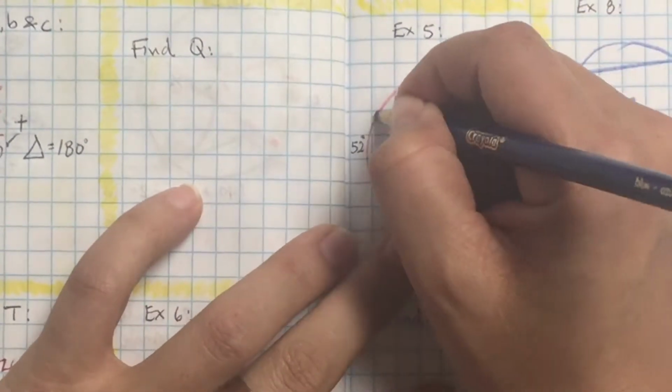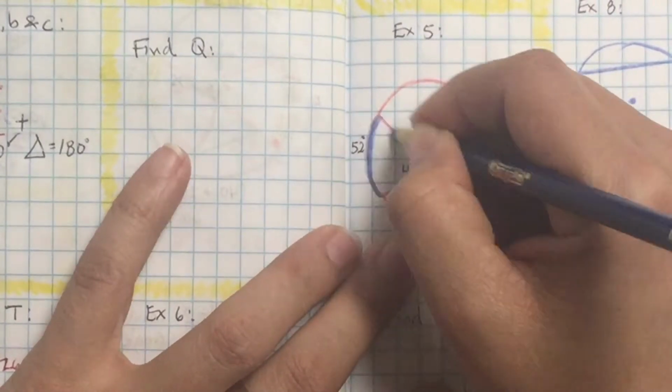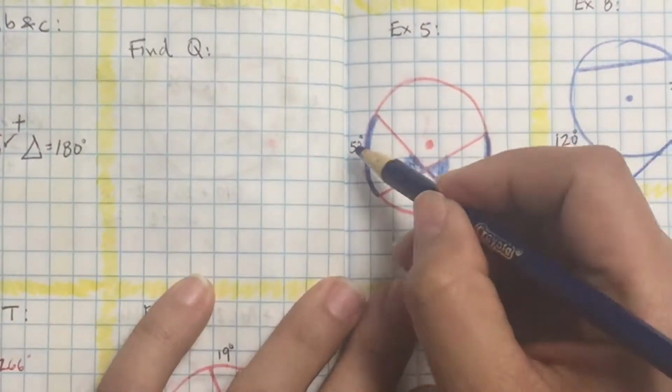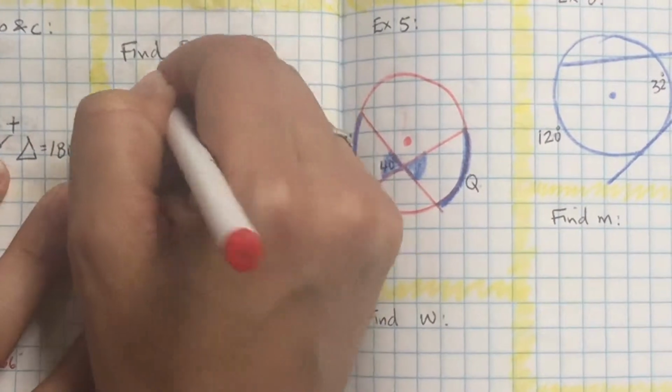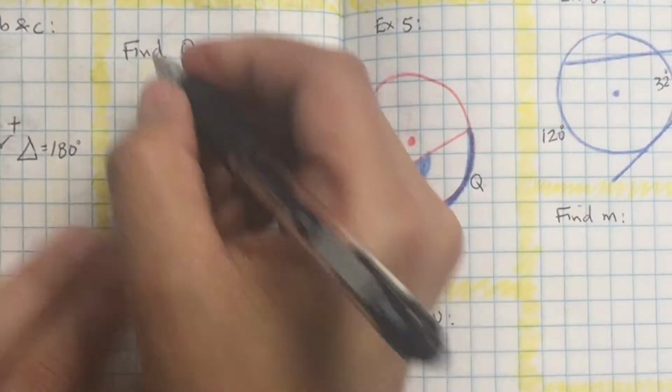For our next example, find Q. So again, find my arc measure. Go inside and find my V that goes with that arc measure. And then add the two arc measures together and divide by 2, which should give you the inside. So 52 plus Q, even though I don't know what it is, divided by 2 is going to give me 40. And then solve the equation.